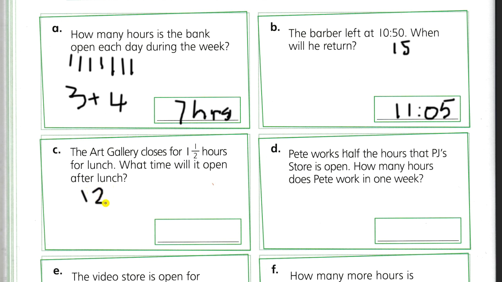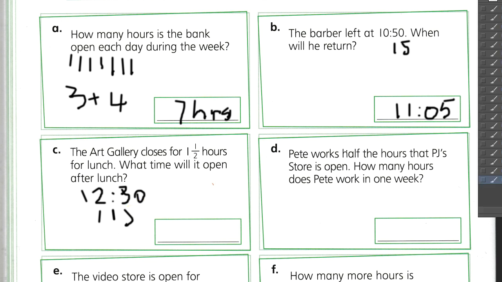So we got 12:30 plus 1 hour and a half. So you've got 30 plus 30 is 60, so that's going to be ticking over to the next hour again.